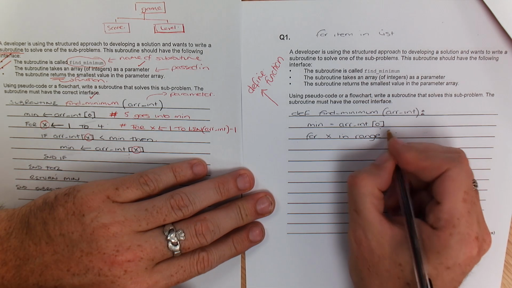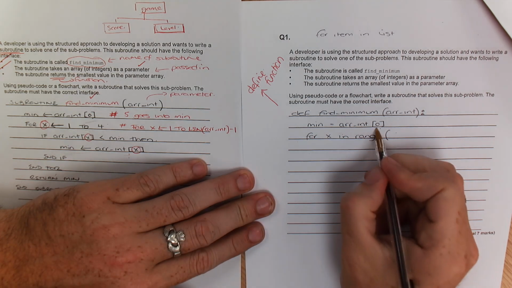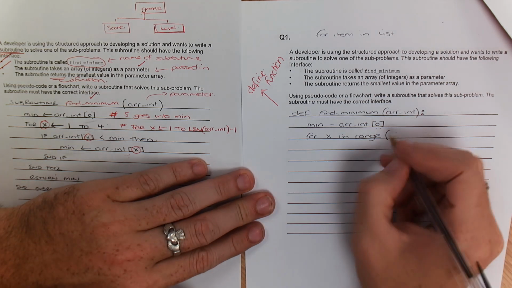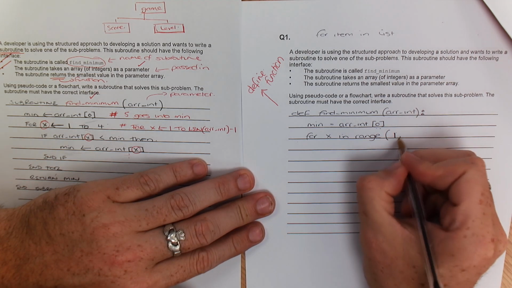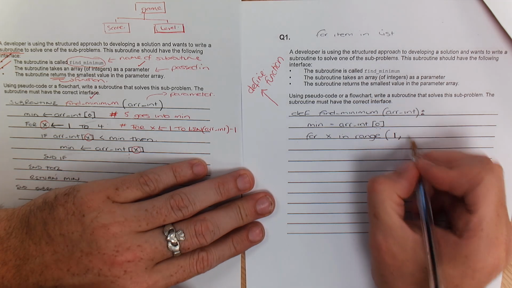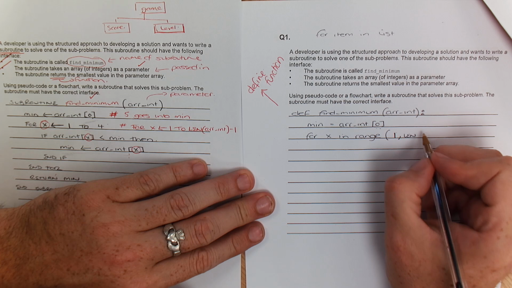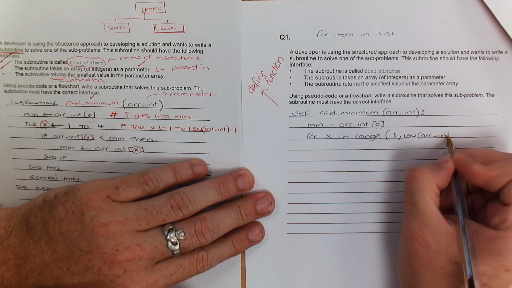Now, to start at position 1, because I already know what is 0, I've already taken the item out of that, all I do is change the value of x to 1 as the start number, comma, and then I'm going to say len array int.